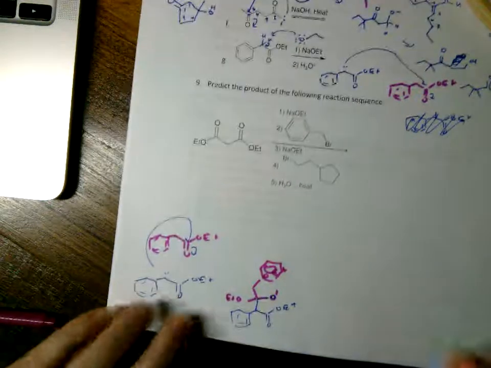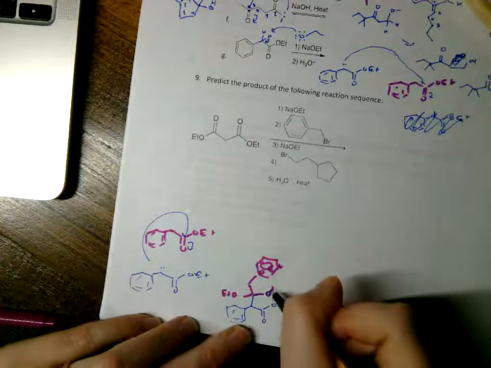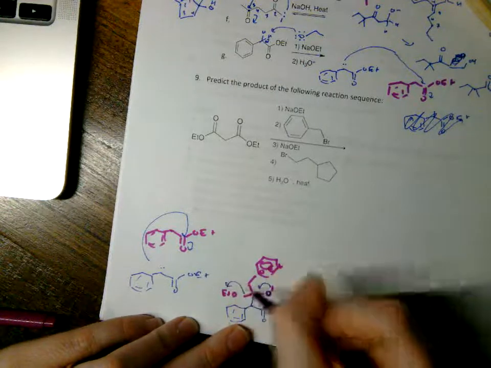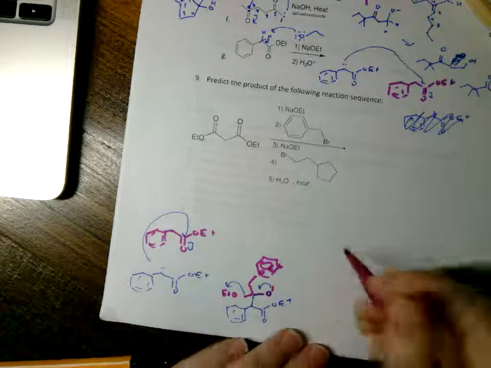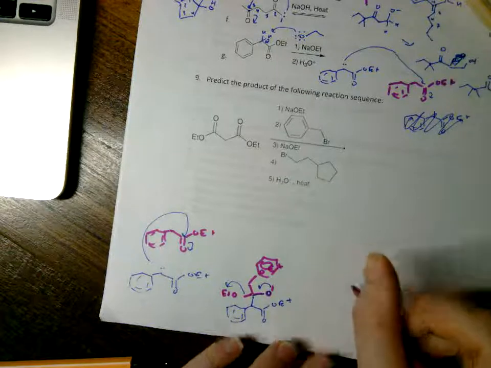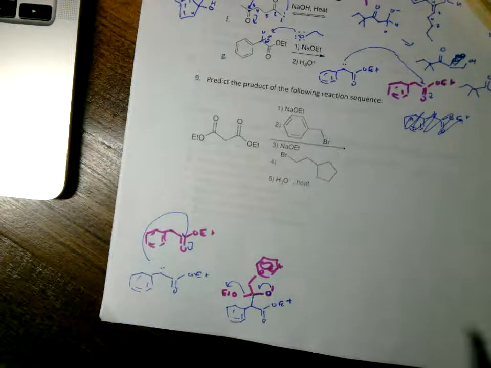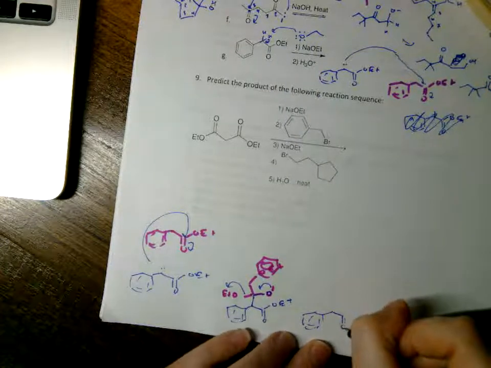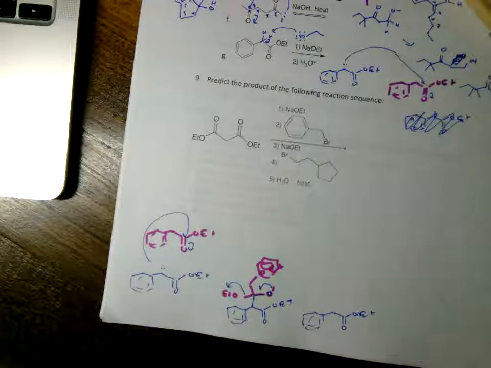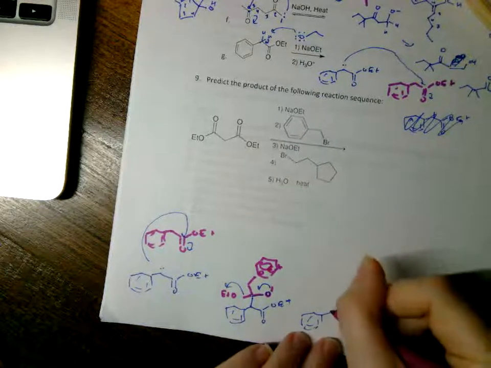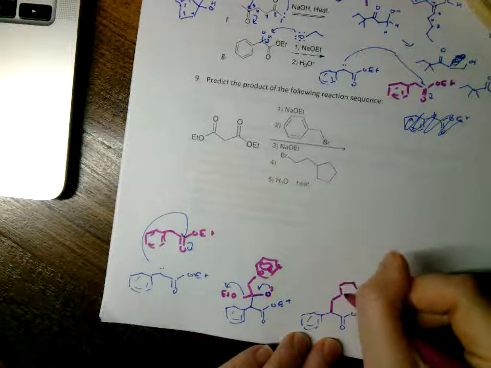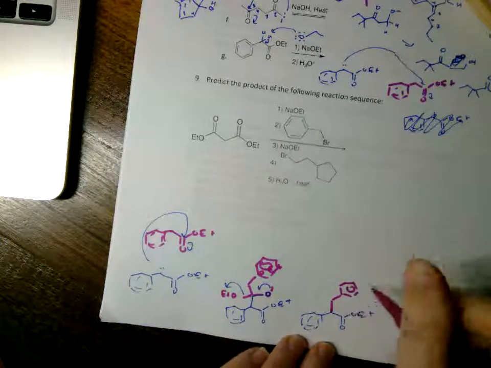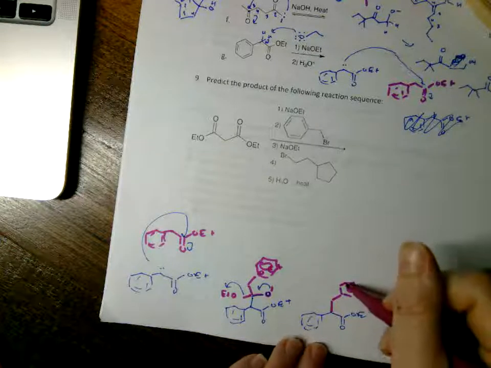Hopefully you guys followed. This is where numbering your carbons again comes in handy, but this can come down and kick out this leaving group, and you get, I'll start with the blue again. OEt. And then your benzene ring, and, oh no, I do that wrong.